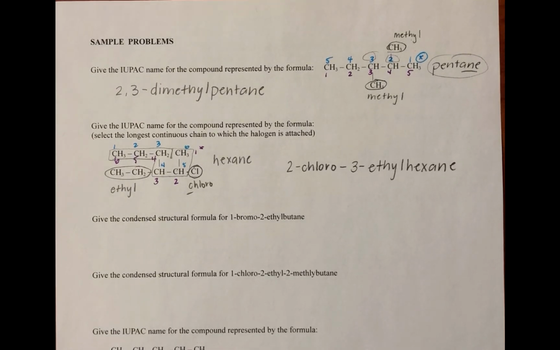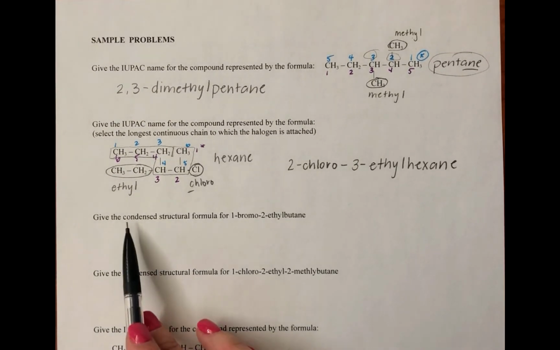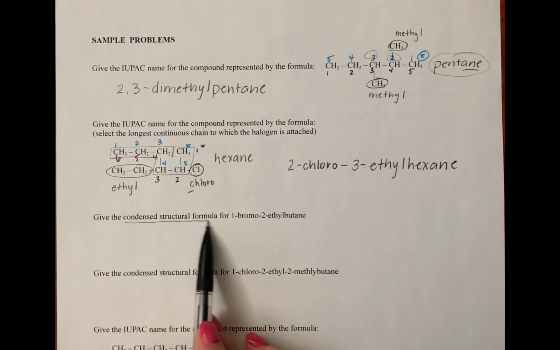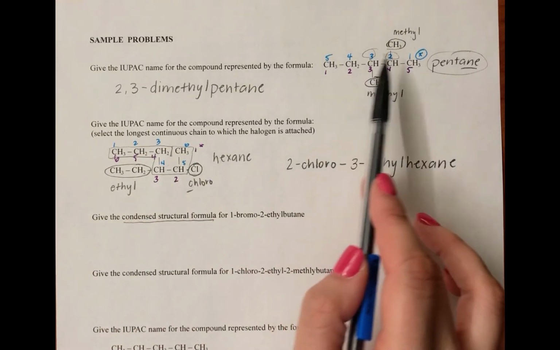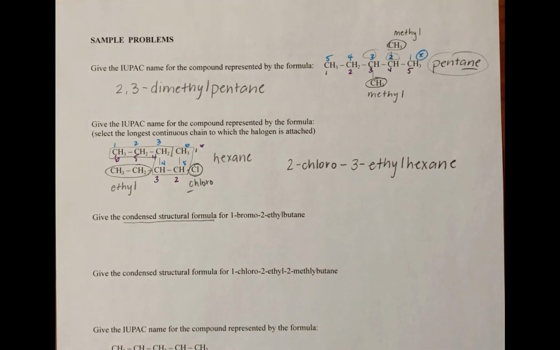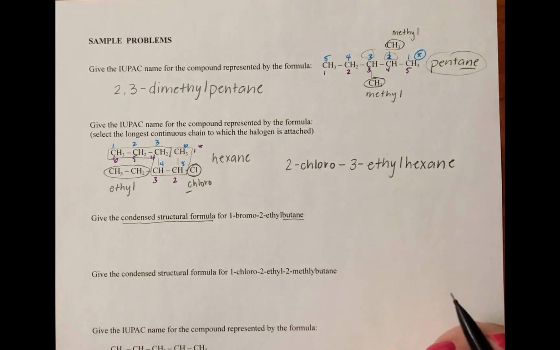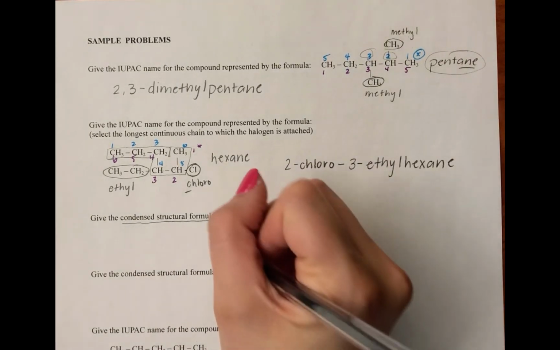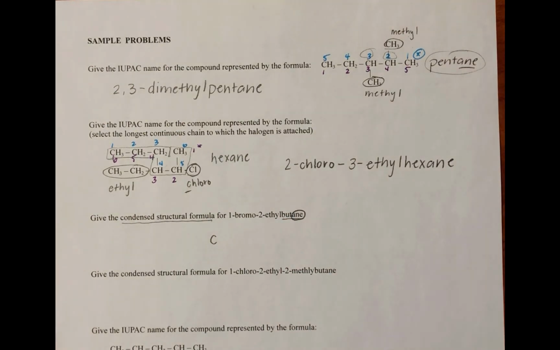So let's look at one more example. Give the condensed structural formula. Okay, so condensed structural formula, that's not the bond line drawing, but that's going to look like this, right? These are both condensed structural formulas. So it's 1-bromo, 2-ethyl butane. So we're gonna actually work backwards here. I'm gonna start with my parent. The parent is butane, that's 4 carbons. So I'm going to start with the A and E, that means it's all single bonds.